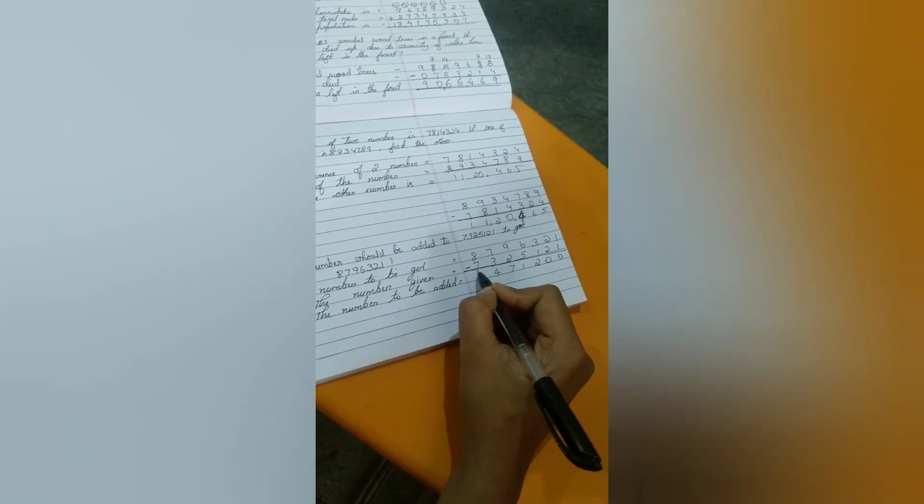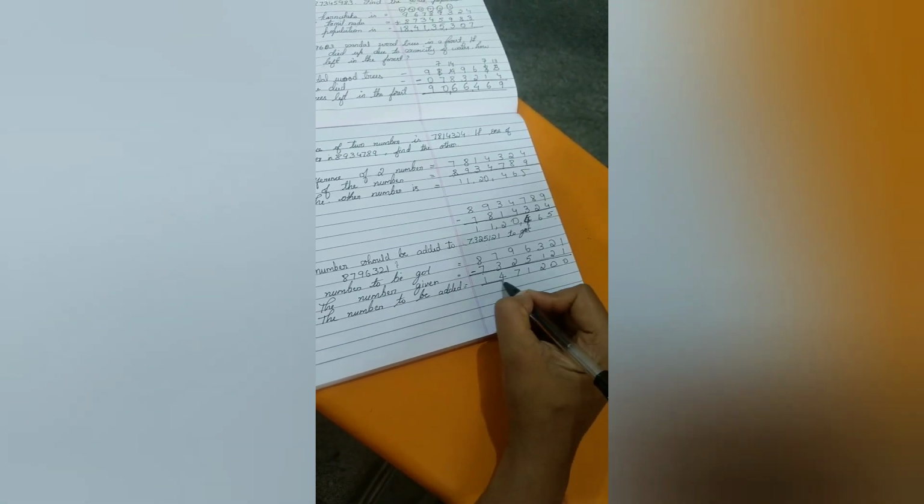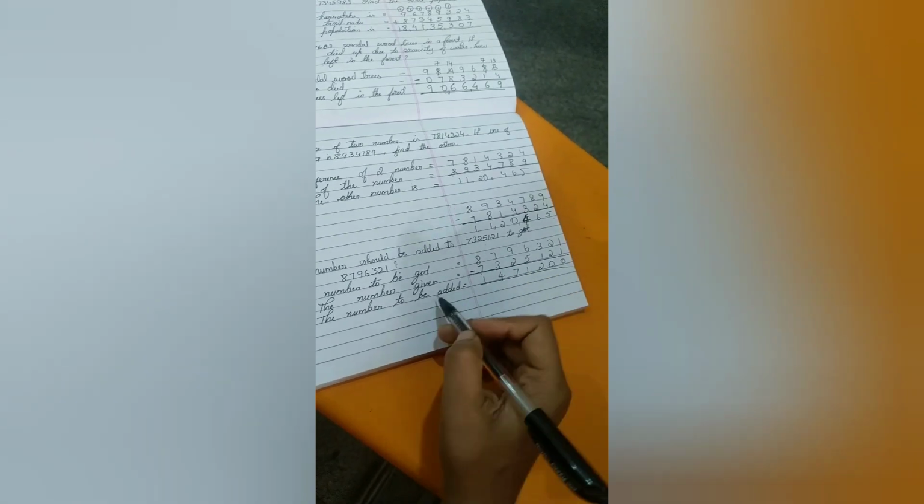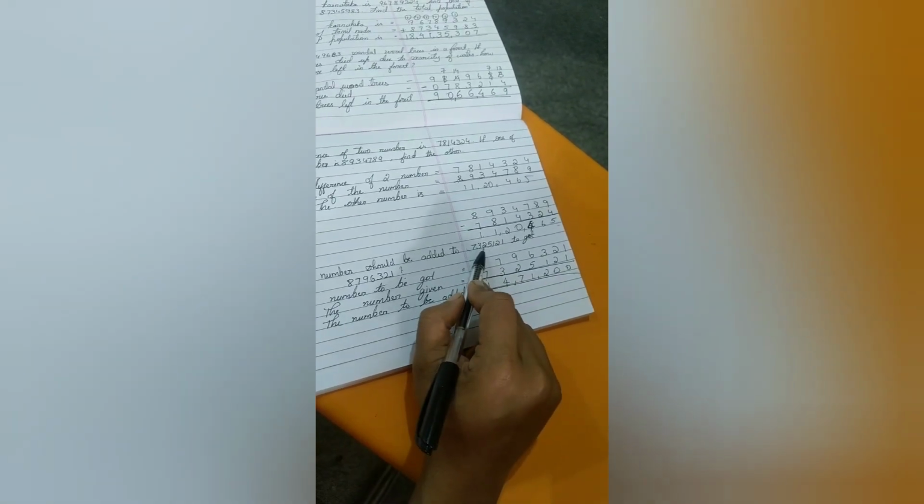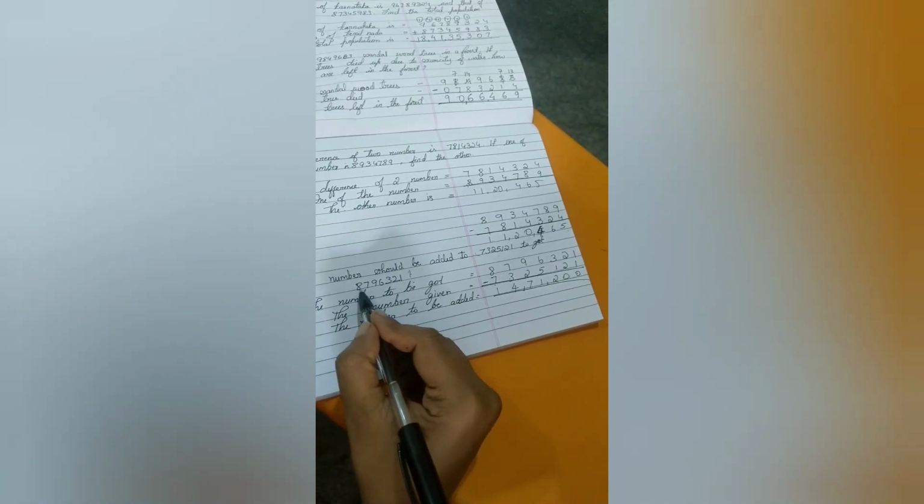Let's subtract. 1 minus 1, 0. 2 minus 2, 0. 3 minus 1, 2. 6 minus 5, 1. 9 minus 2, 7. 7 minus 3, 4. 8 minus 7 is 1. It's all easy subtraction. So, what you should add for this number? You should add 14,71,200 with the given number here. Then you will get this number. That is the meaning of the problem.